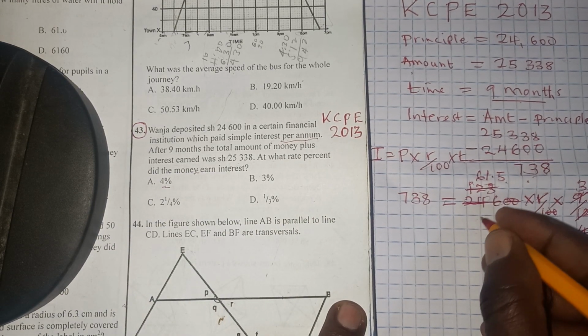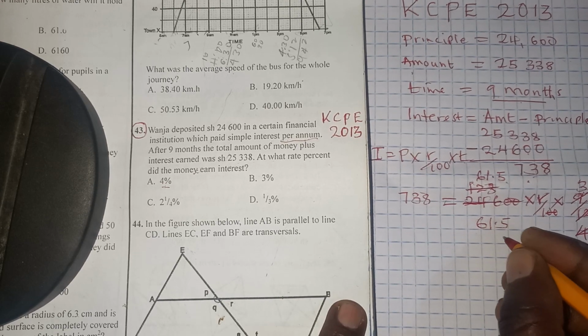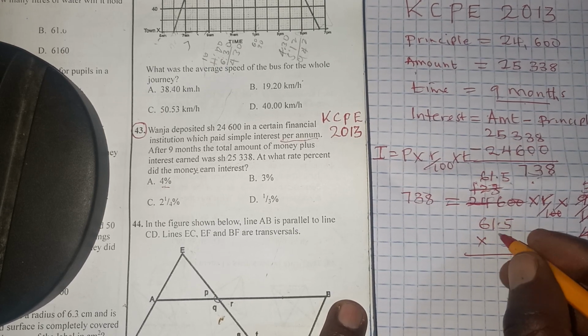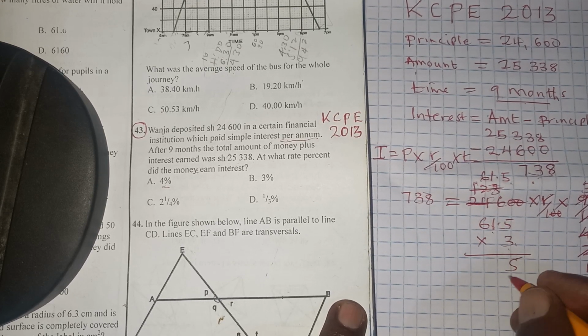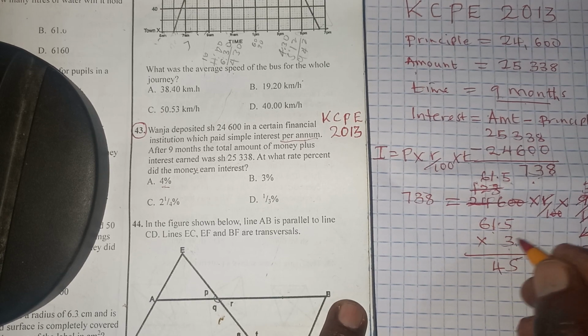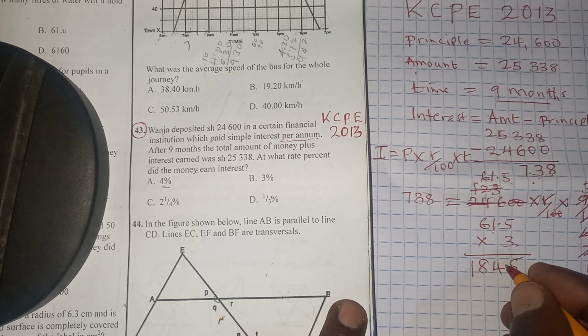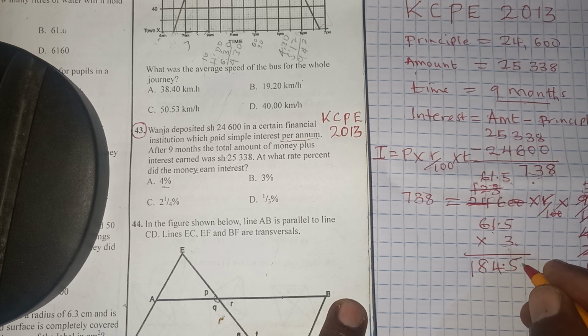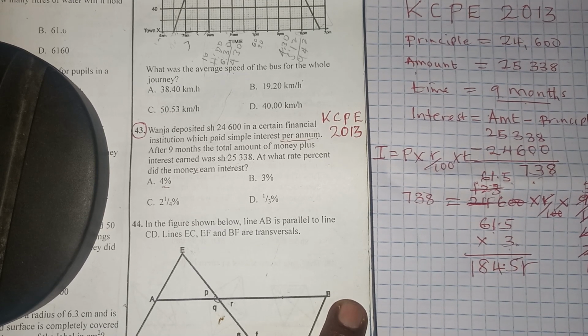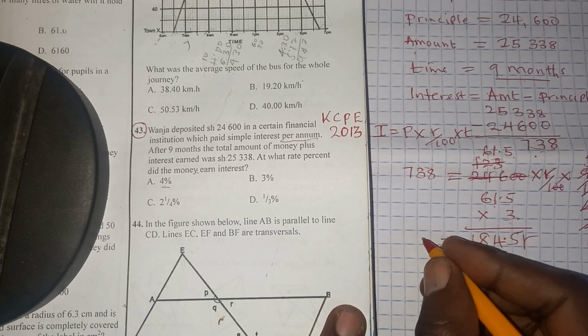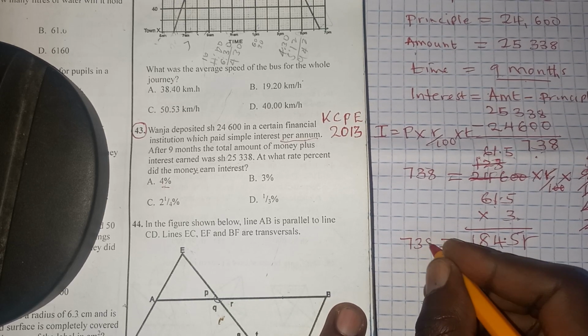61.5 times 3. You multiply here, you get 15. This is 3 plus 1, you get 4. 6 times 3, you get 18. Then we have 1 decimal point. So you multiply this one by r, so this is 184.5 r. Candidate, from there, you are required to solve for the value of r. So you say this is equal to 738.